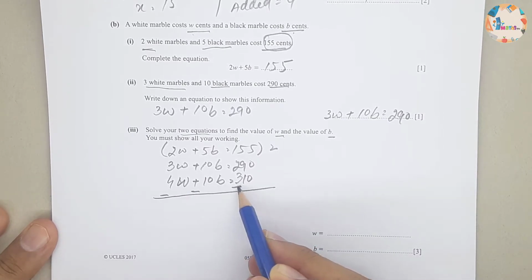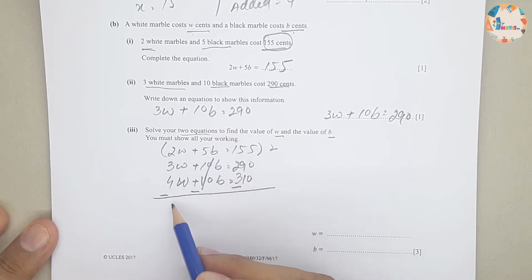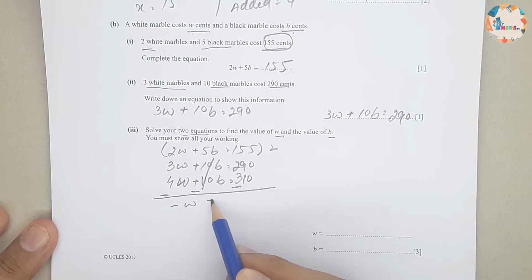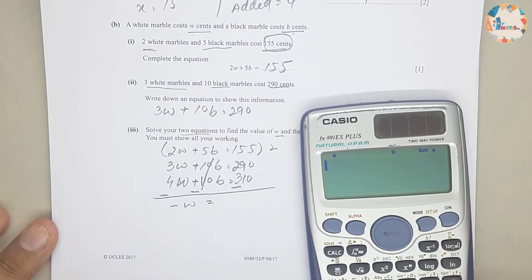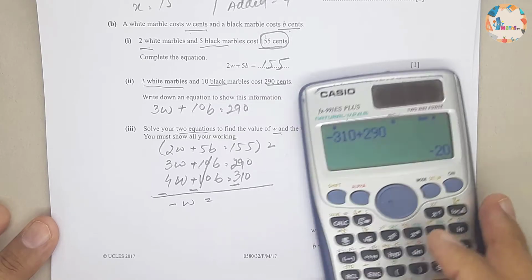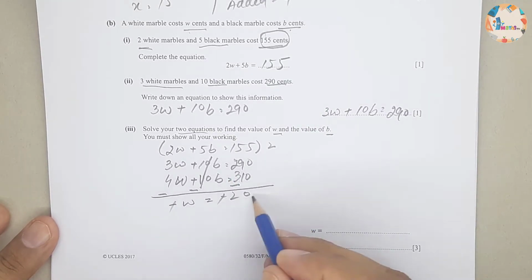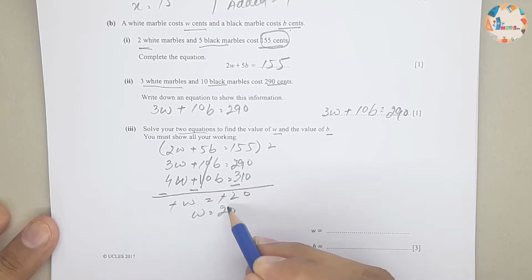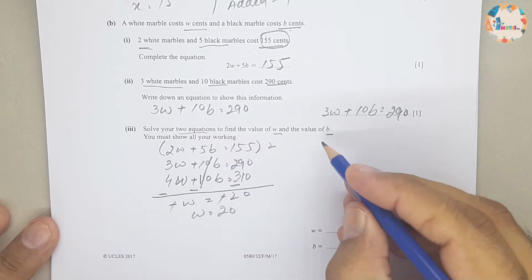When we subtract, change signs, and this will be cancelled. So now this will be minus W is equal to 290 minus 310, which will be equal to minus 20. So minus we can cancel from both sides, so W is equal to 20. This value we can replace in any of these two original equations.